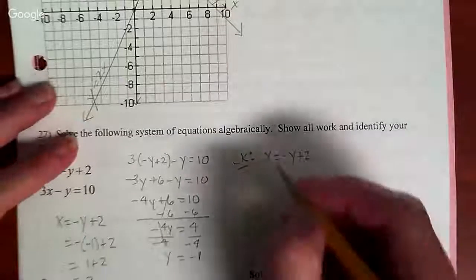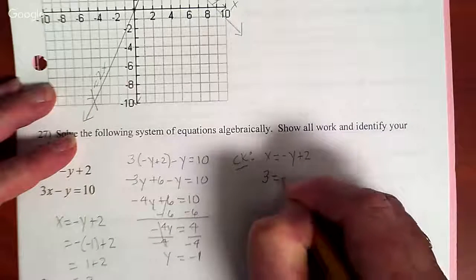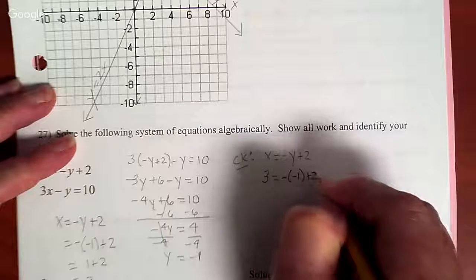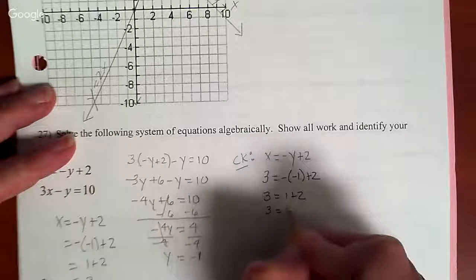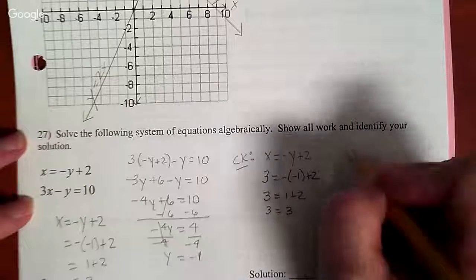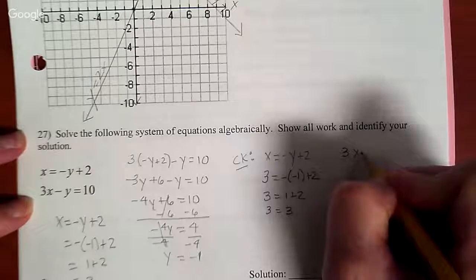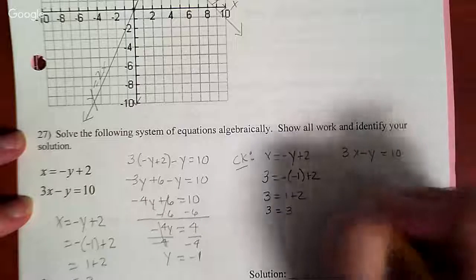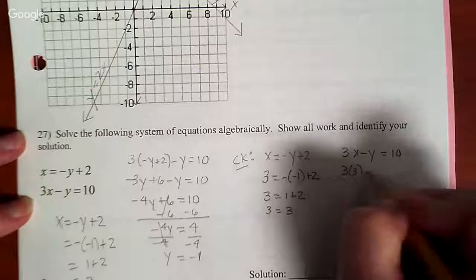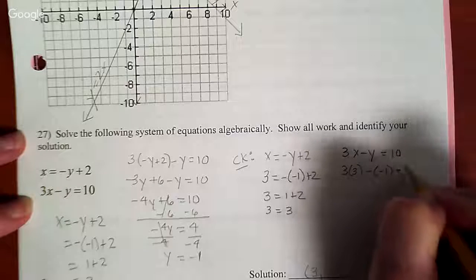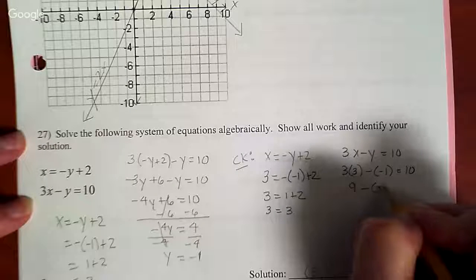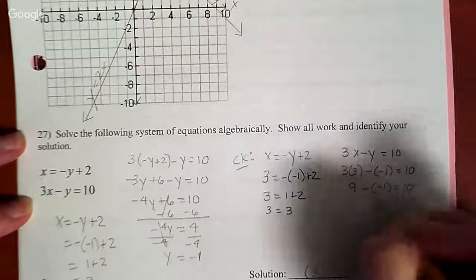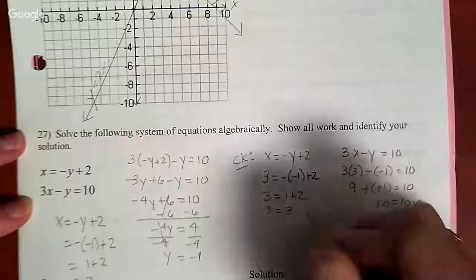So now I have 3 equals negative 1 plus 2. So 3 equals 1 plus 2. So 3 equals 3. In my next equation, we have 3x minus y equals 10. So we have 3 times 3 minus negative 1 equals 10. So we have 9, leave, change, 9 plus 1 is 10, equals 10, and they both check.